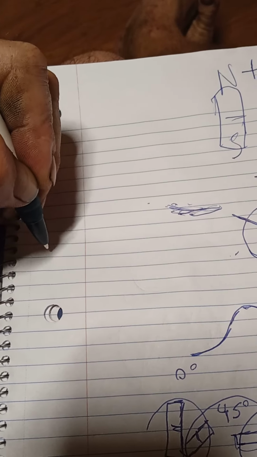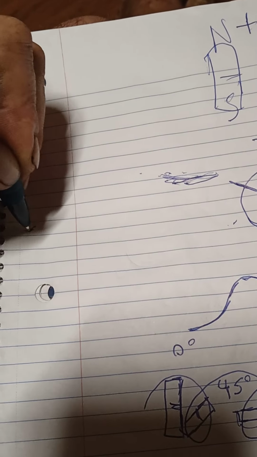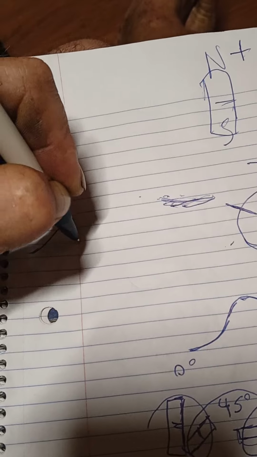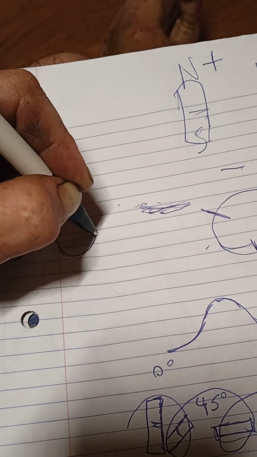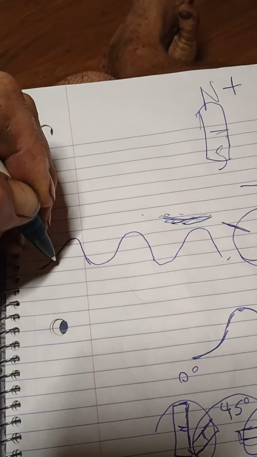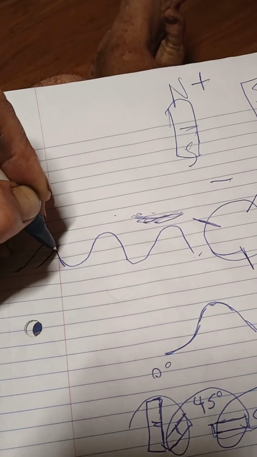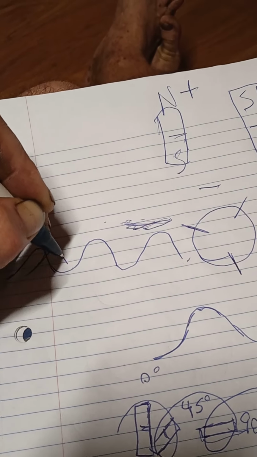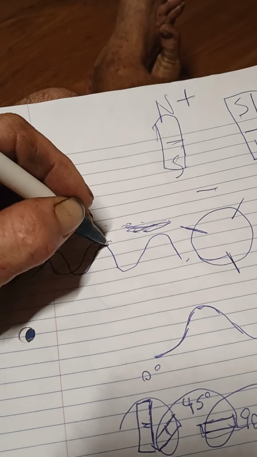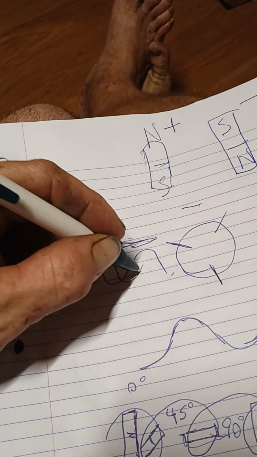So on a sine wave, and they do it in two dimensions because it's just easier to represent in that manner. But when each phase is being represented on like an oscilloscope or whatever, each phase being 120 degrees apart from each other is represented by multiple sine waves layered on each other.